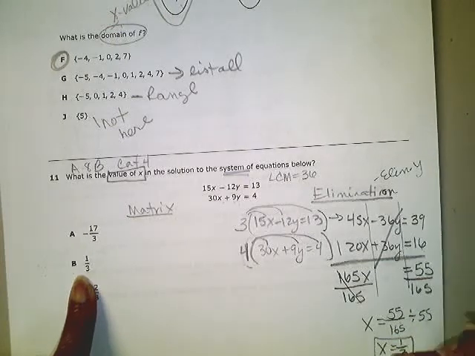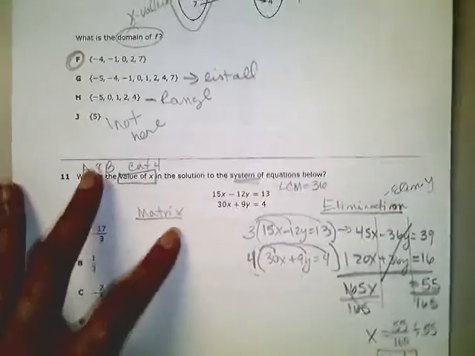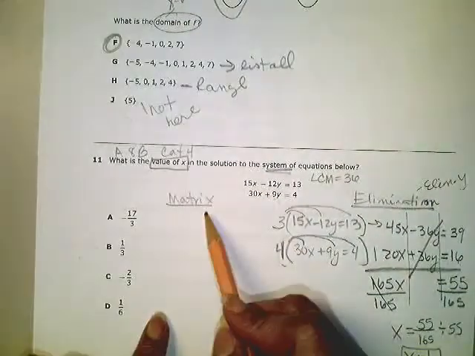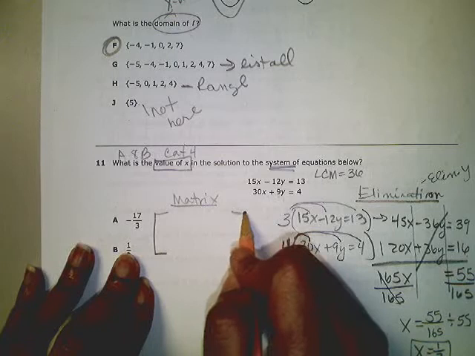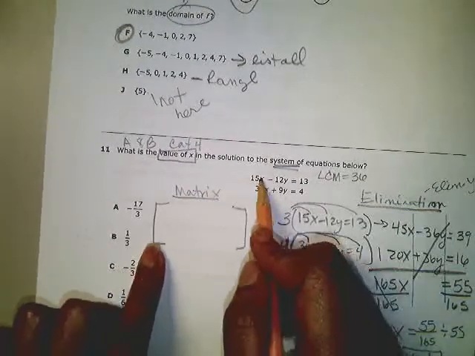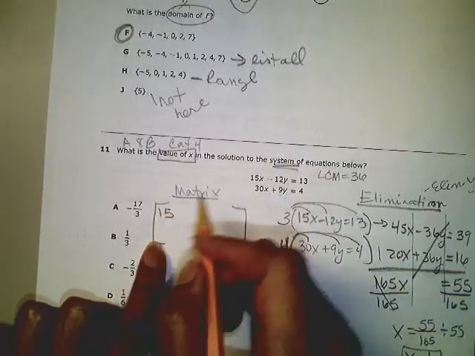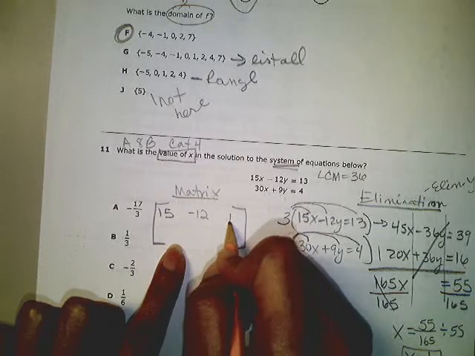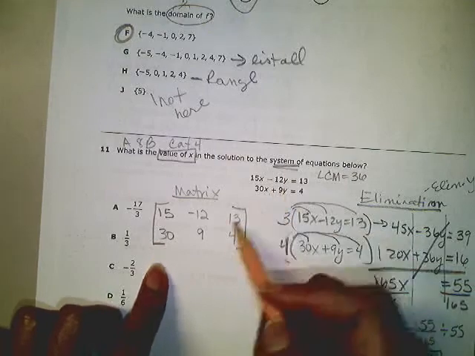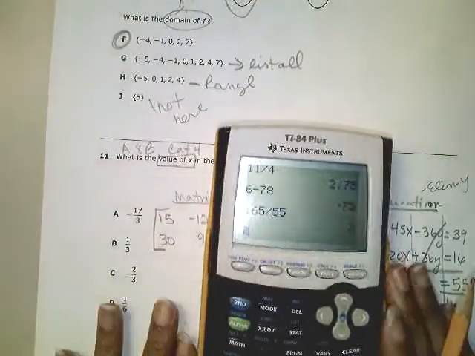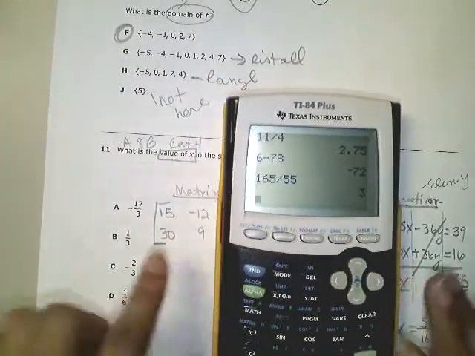So this is how you do it, elimination. Now I'm going to show you how to do it with the matrix. First you draw your brackets, and then you're going to put all of your coefficients. You're going to come over here with your calculator, and you're going to enter it in here.